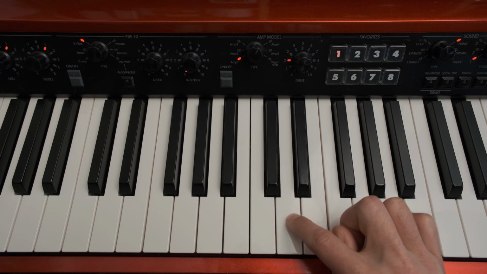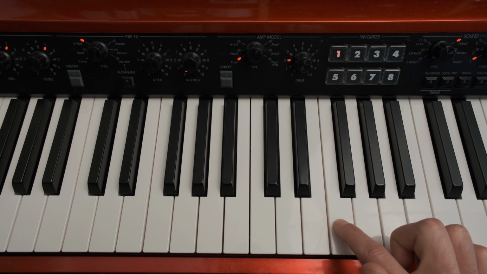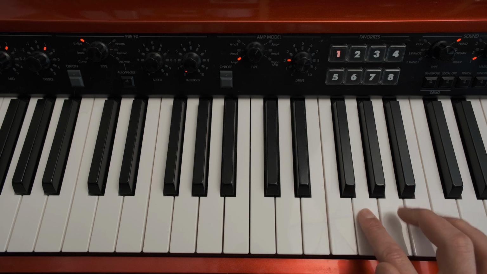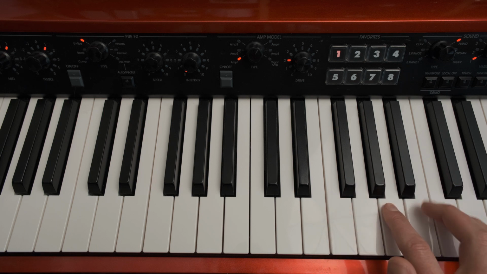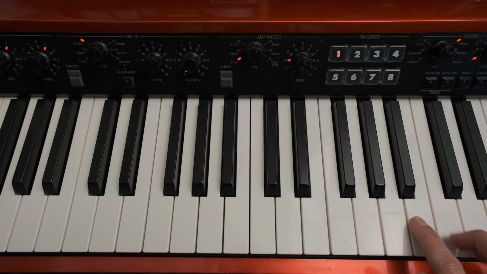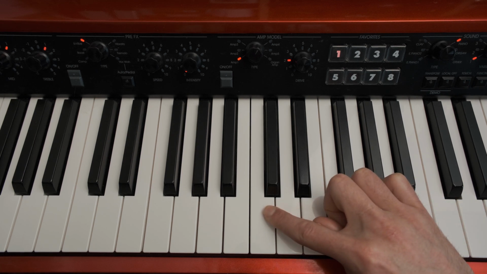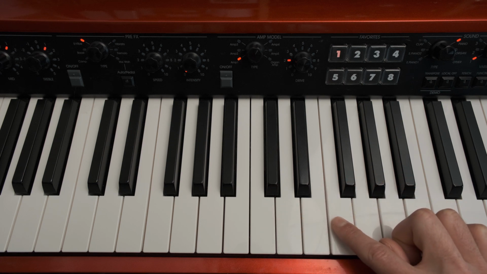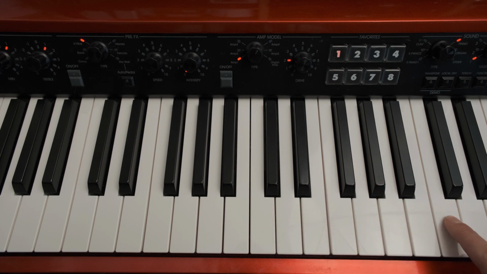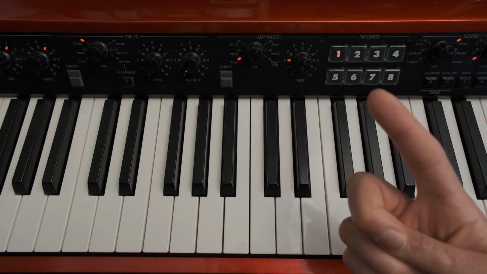Then between D and E, we're going up 2 notes. But then between E and F, we're only going up 1 note. Then between F and G, we're going up 2 notes. Between G and A, we're going up 2 notes, between A and B, we're going up 2 notes, and then B and C, we're going up 1. So, we can say that as we're going up 2, 2, 1, 2, 2, 2, 1. That's quite a nice pattern to remember. 2, 2, 1, 2, 2, 2, 1.